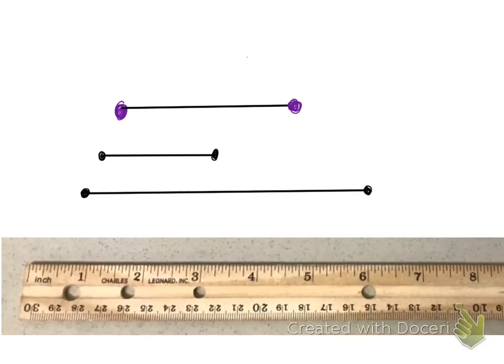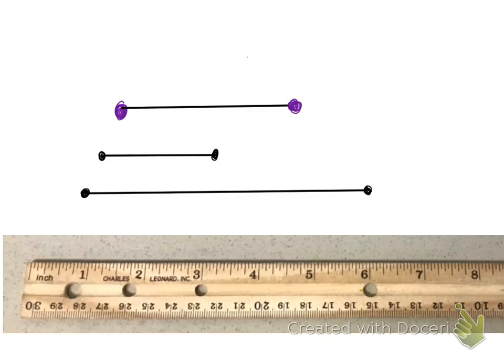Okay. And that is how you draw line segments using a ruler and how you make a number line and find points on it. Okay, and that's it for this lesson. Good luck on your homework.